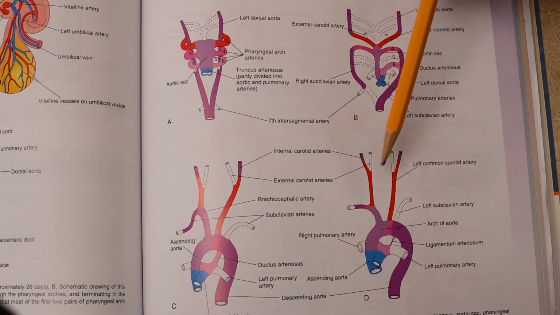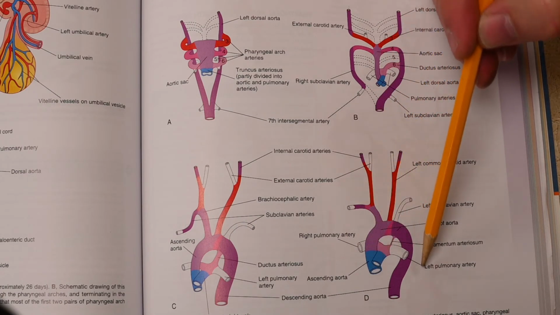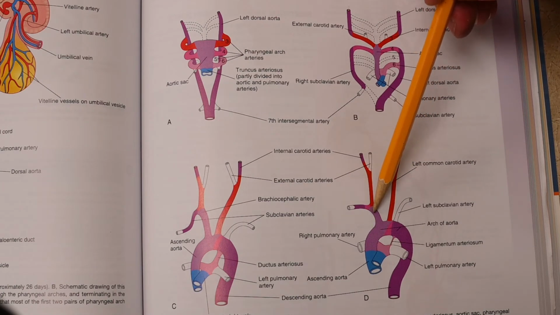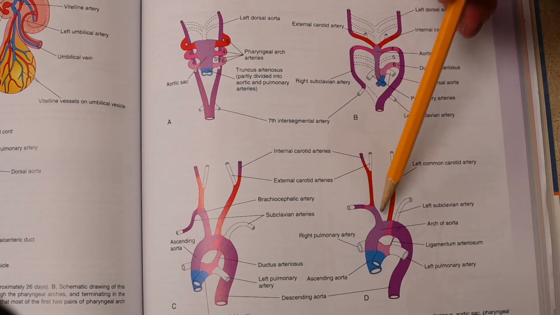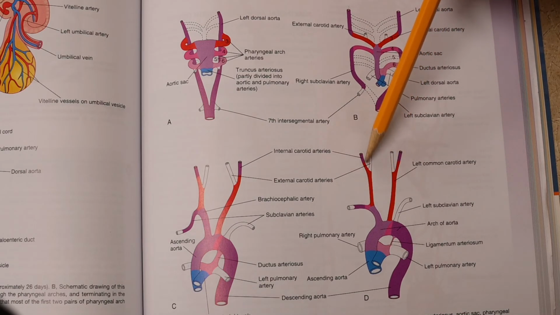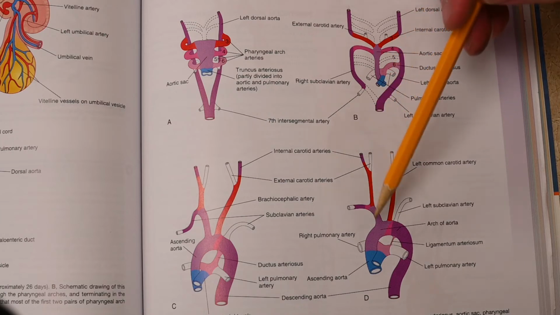And then the final anatomy here, this is the aortic arch all the way across there. This was the aortic sac up to the brachiocephalic. This was part of dorsal aorta right here. This is all part of arch number 3 across here.